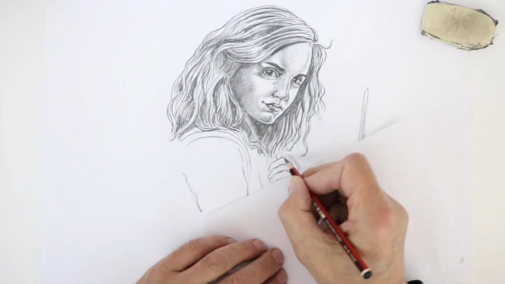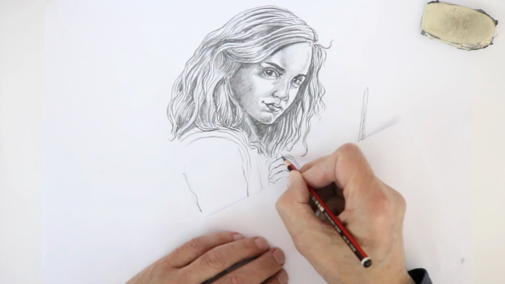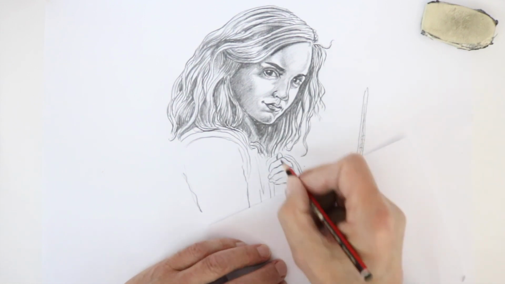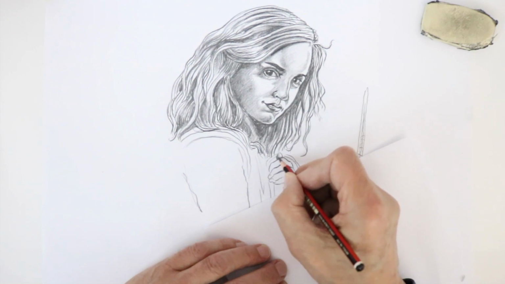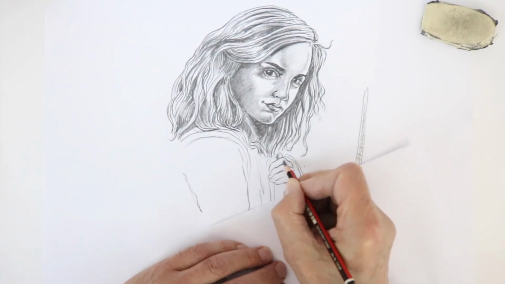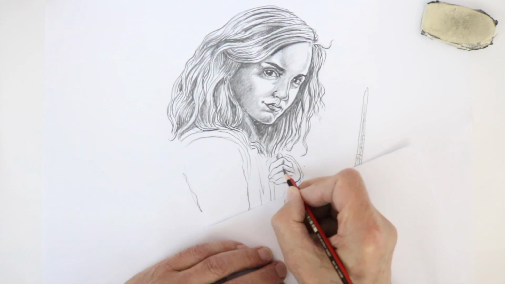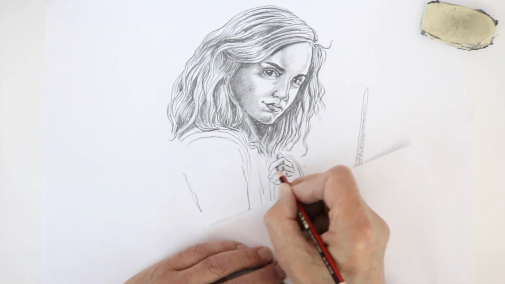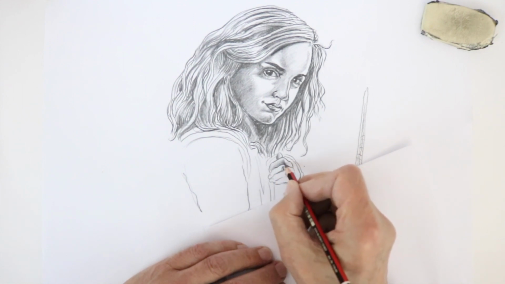Moving down to the hand now, this hand that's just popping out of her sleeve here, like that. And a little shading around the knuckle, like that, in each knuckle as it comes round. And then the top of the finger, this part catching the light.